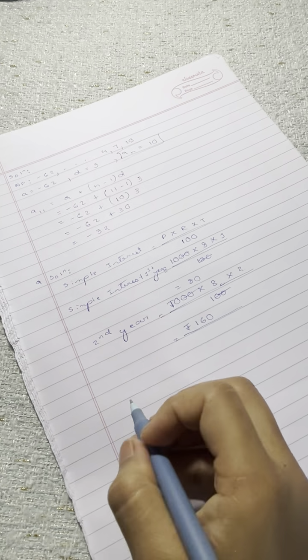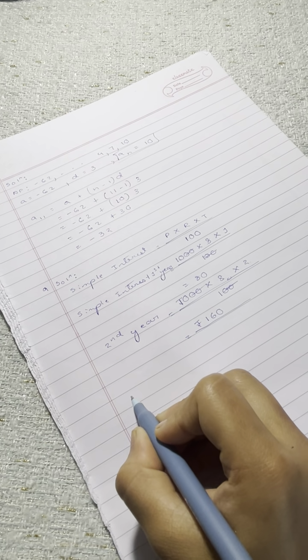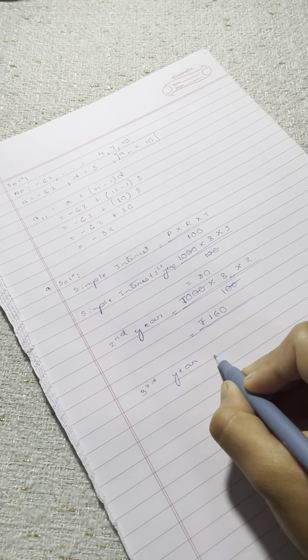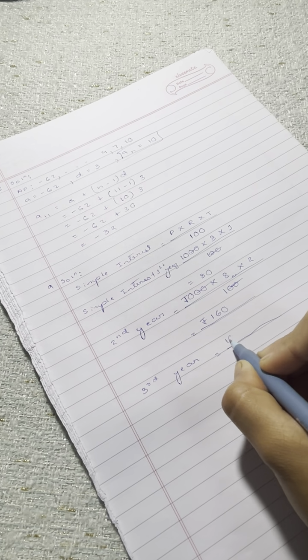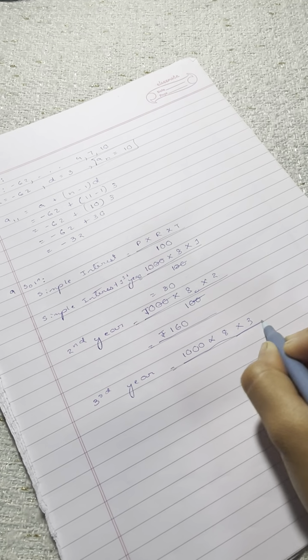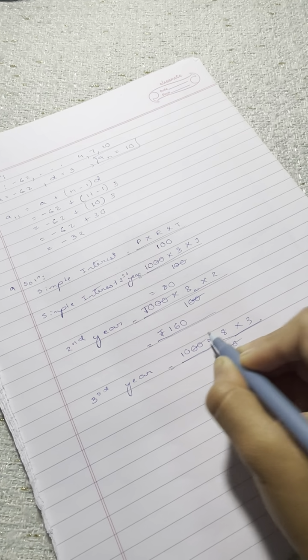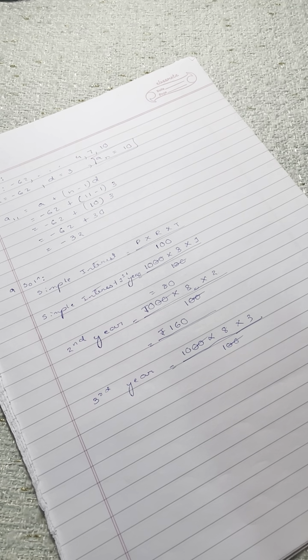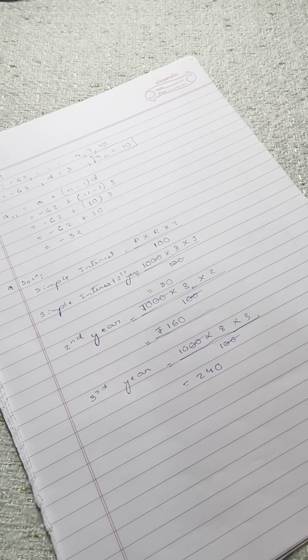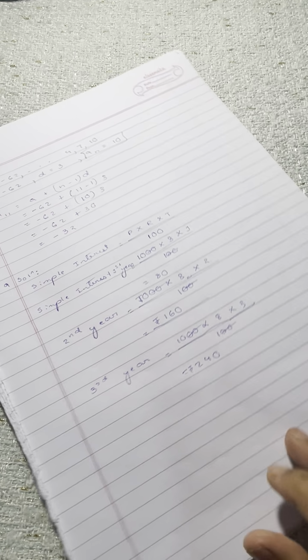Let's calculate the interest at the end of the third year. 1,000 into 8 into 3, cancel, 3 into 8 is 24, into 10 is 240. So rupees 240.